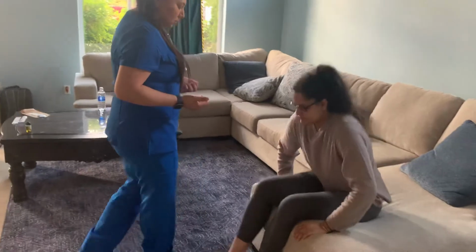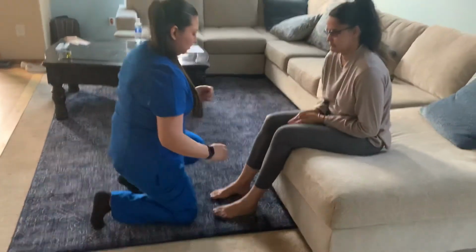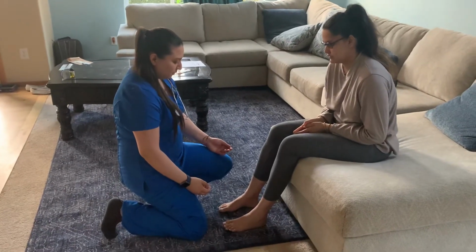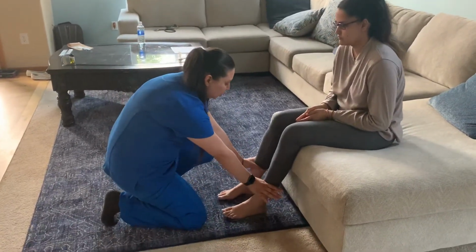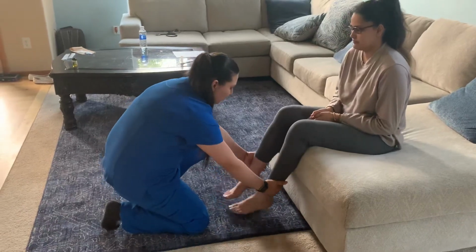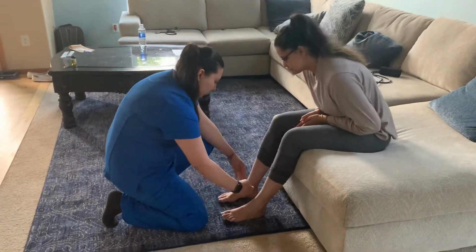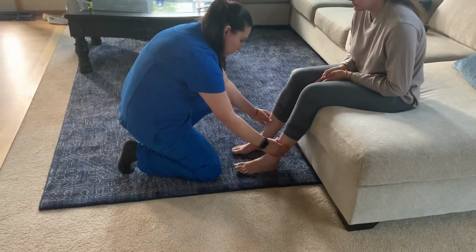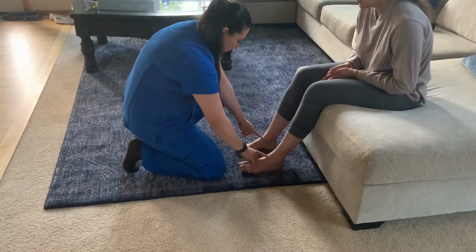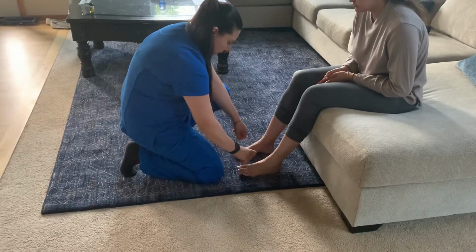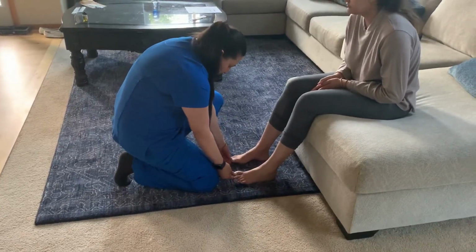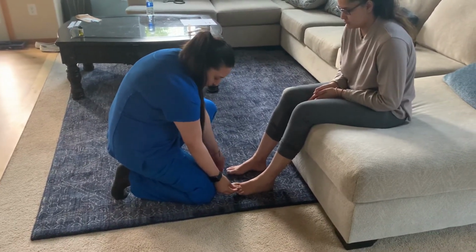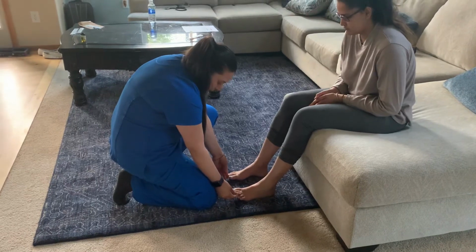Okay. I'm going to check your lower extremities for circulation, sensation, and mobility. Okay, so go ahead and push, pull. I'm going to check the temperature of your skin. It is warm and dry. Color is normal for ethnicity. Check your edema. Any edema? No edema at this time. Capillary refill, 2 to 3 seconds. Nail beds are normal, firm, and healthy.